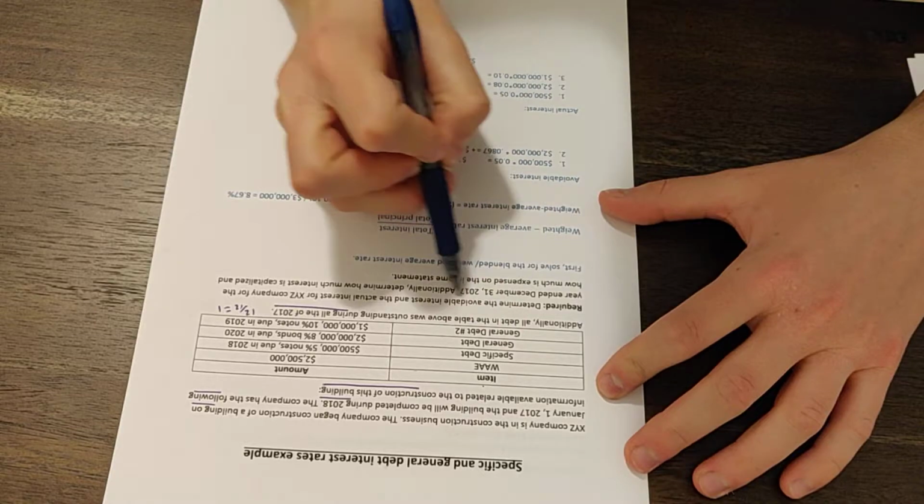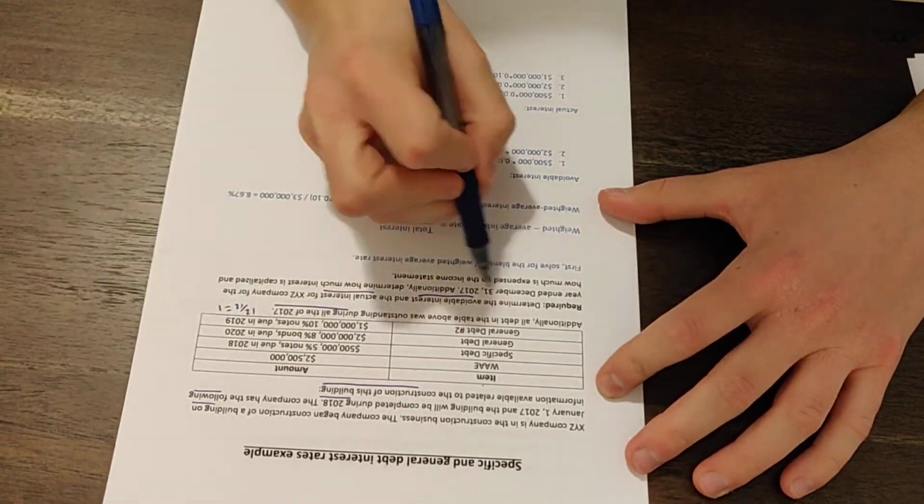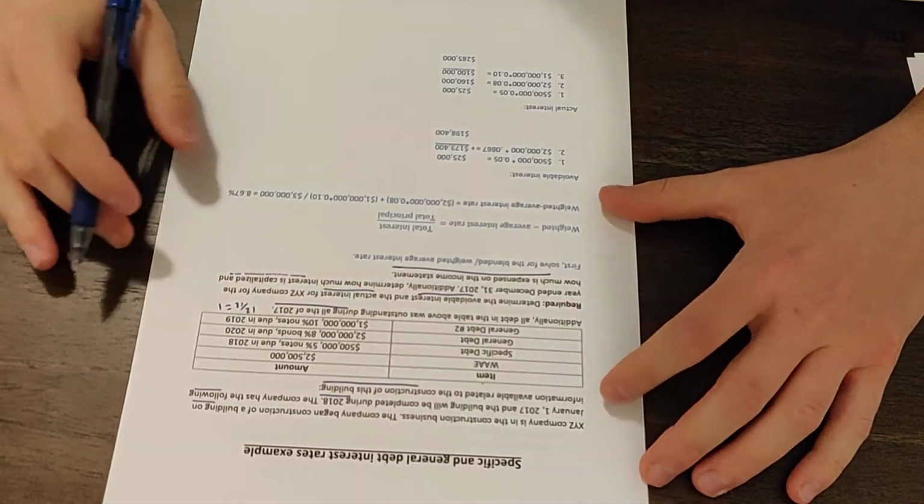We are required to determine the avoidable interest and the actual interest for XYZ company for the year ended December 31 of 2017. Additionally, determine how much interest was capitalized and how much was expensed in the income statement.